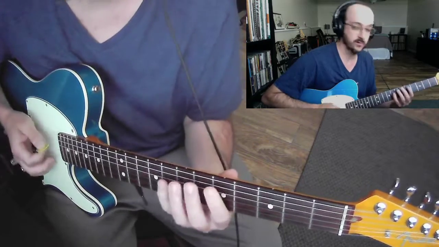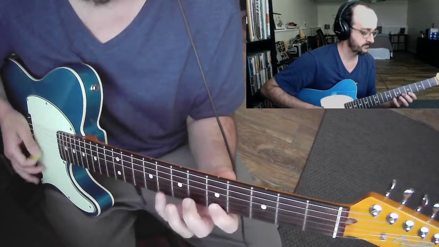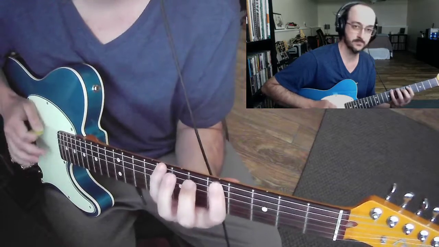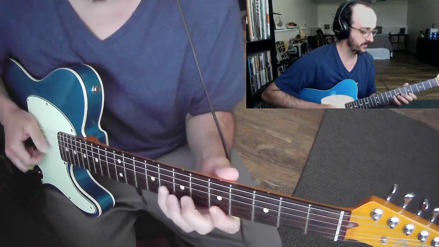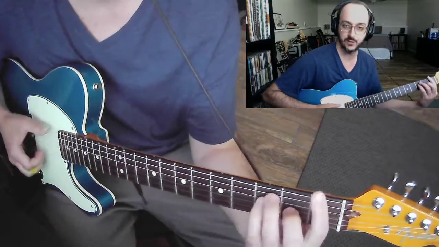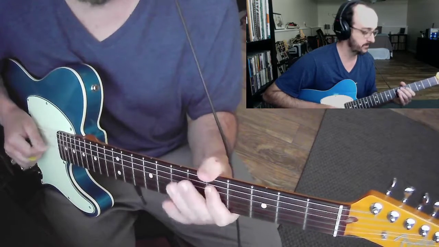So, of course, our favorite pentatonic scale, we can use that. But in playing that pentatonic scale there, we never hit an F, which, if our chord progression has an F in it, we might want to do.